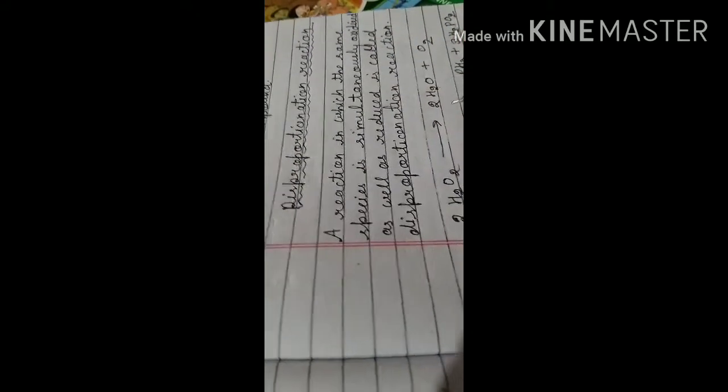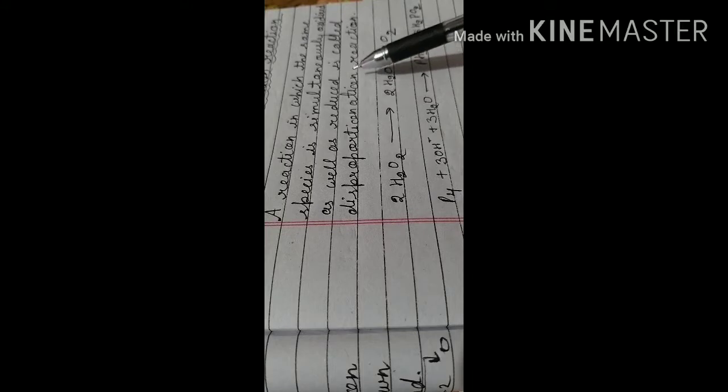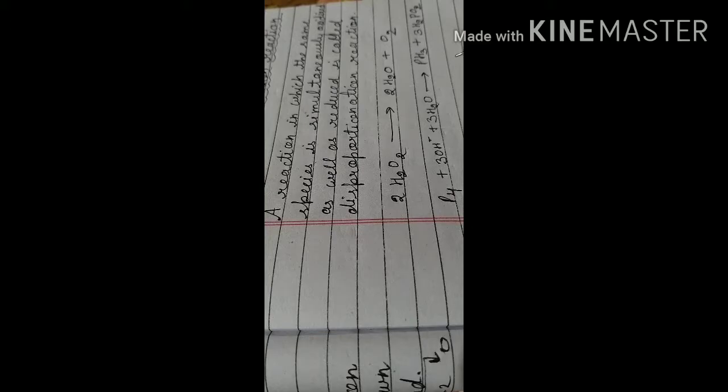Okay, now let us talk about a very important reaction. This is the disproportionation reaction. A reaction in which the same species is simultaneously oxidized as well as reduced is called a disproportionation reaction. It means a type of reaction in which the same element first oxidizes and after that reduces. So here I have written a few examples for you.